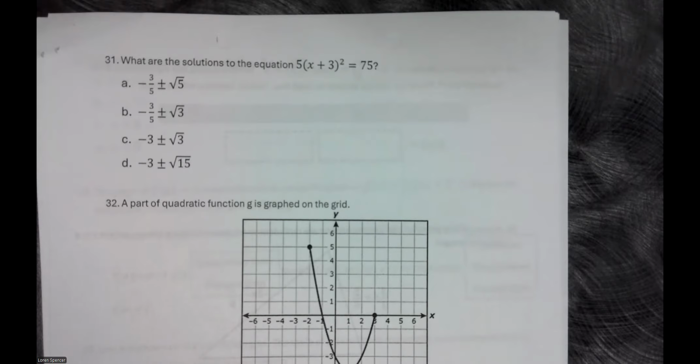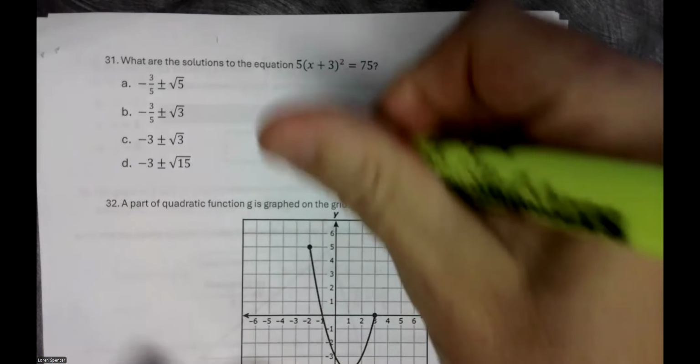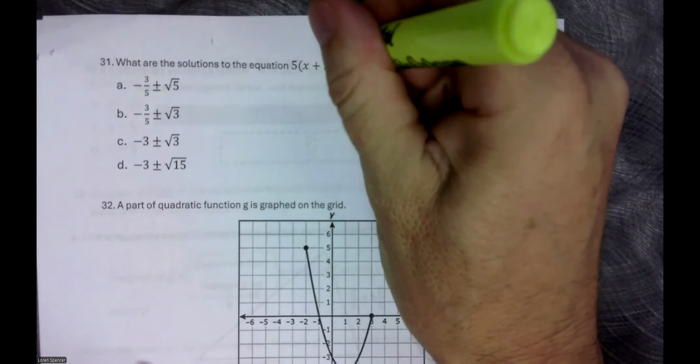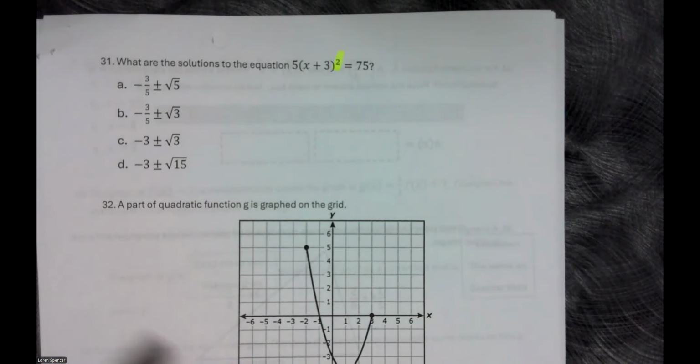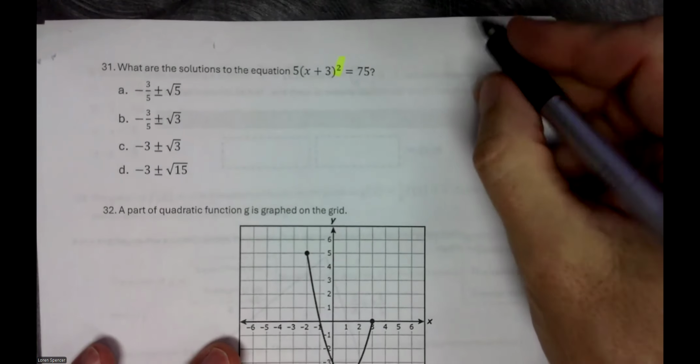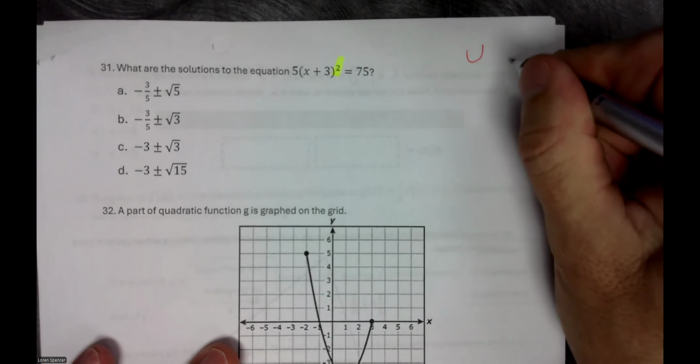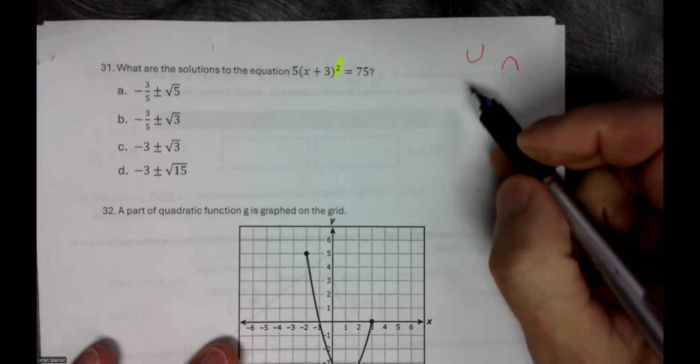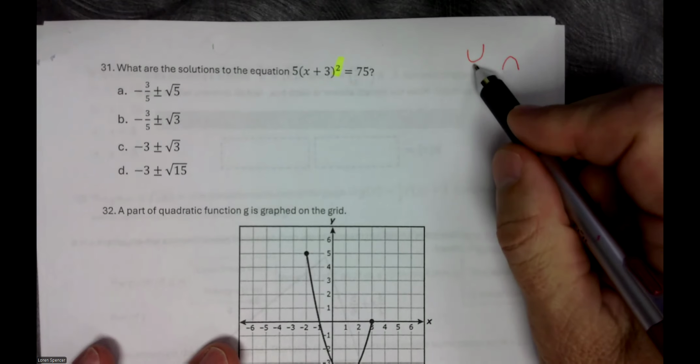So it says, what are the solutions to the equation 5(x + 3) squared equals 75? Okay, I see the squared. This tells me that this is a quadratic. And what I mean by that, it's either going to be shaped this way or it's going to be shaped that way. It's going to be a parabola.